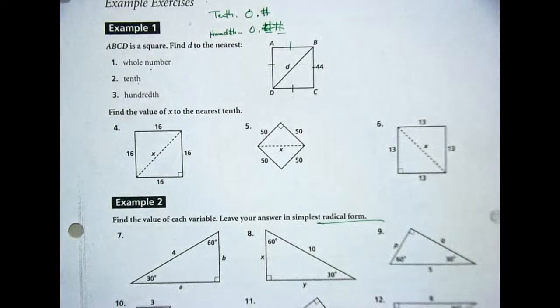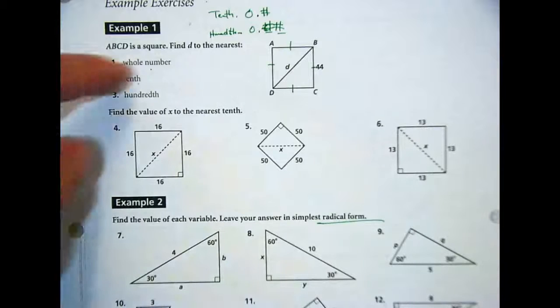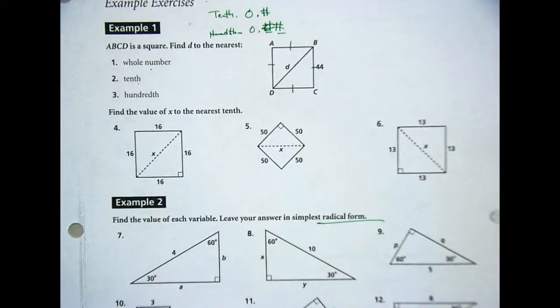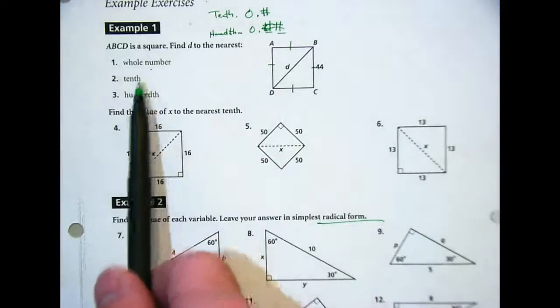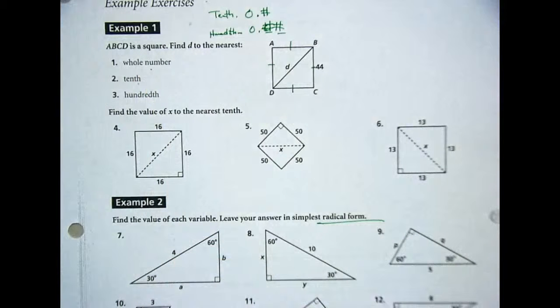Would you actually solve the radical instead of leaving it in radical form? Yeah, you have to round it to the nearest whole number, tenth, or hundredth. That's what that means. Okay. Good luck. Make sure you're asking questions.